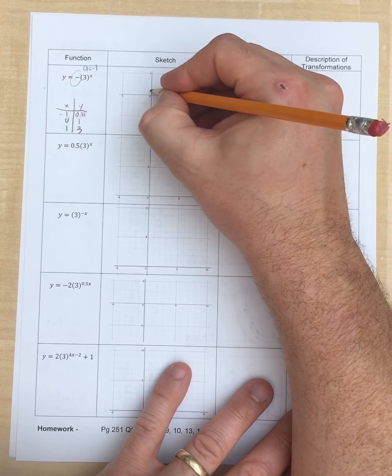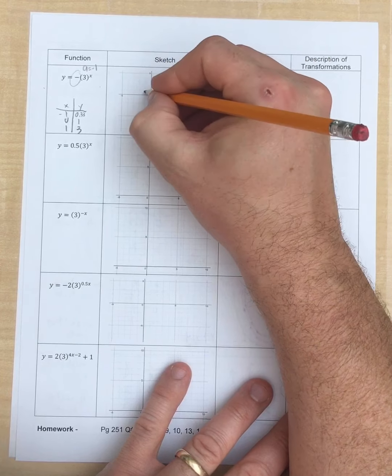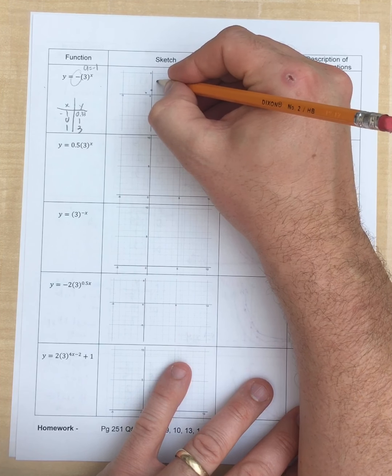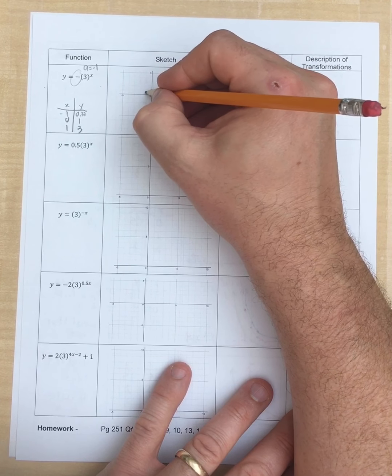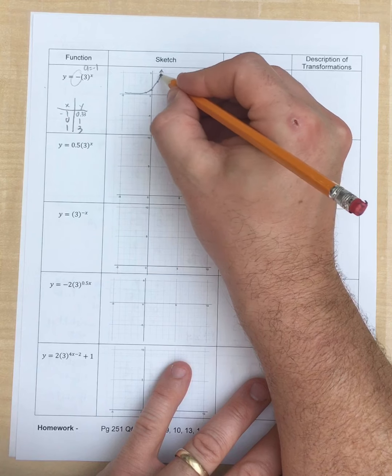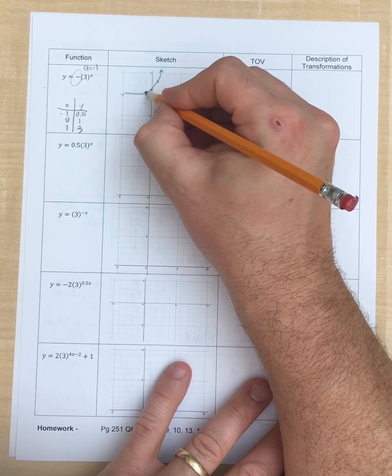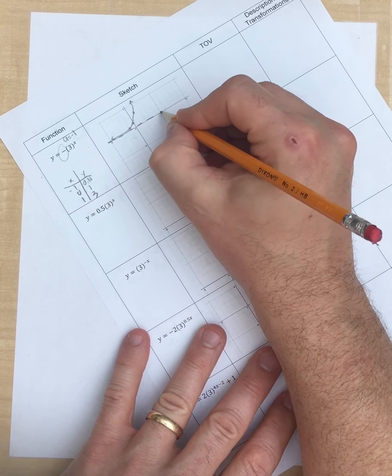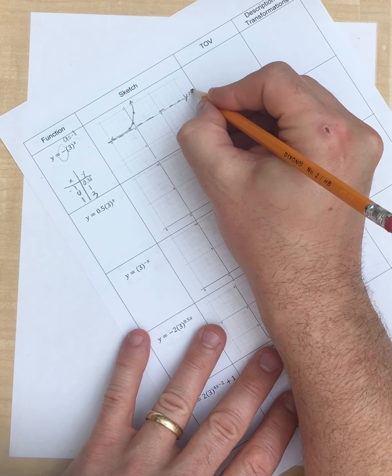So here's my basic exponential function. It's 1 and 3. It's a little different this time. And that's a 1/3. Obviously, the 1/3 and the 1/2 pretty much look the same. And it's got the same asymptote at y is equal to 0.